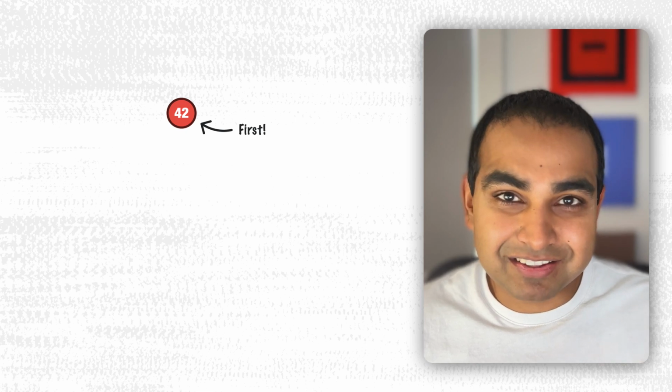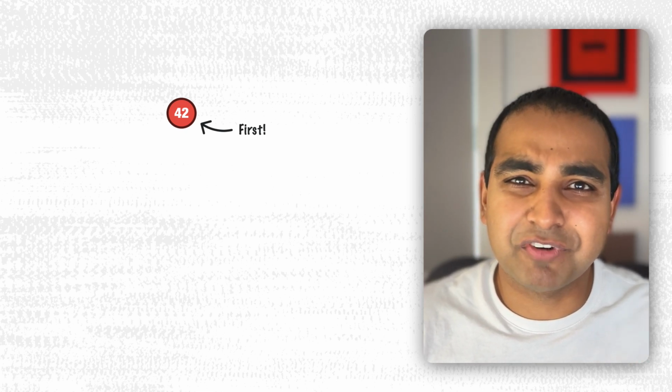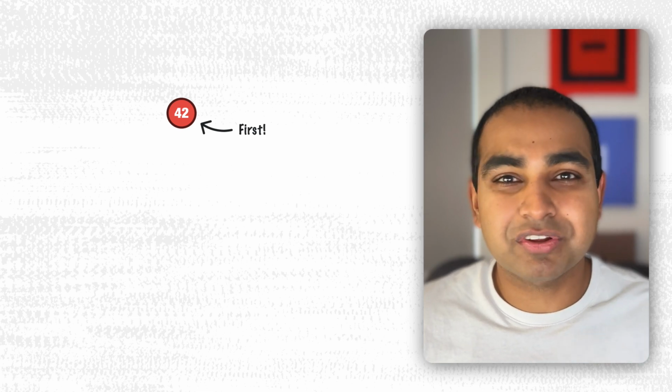The Hitchhiker's Guide to the Galaxy calls 42 the greatest number on Earth, or something like that. I forget the exact wording of it. So we're going to start with 42.